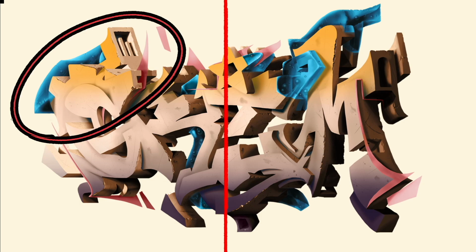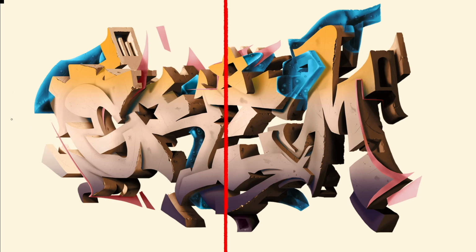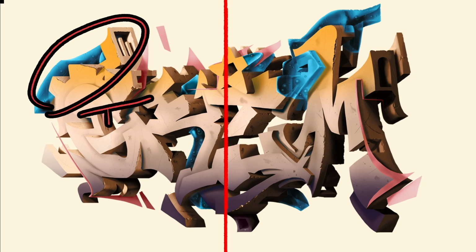On the opposite side of the spectrum, positive space that's higher up can very easily have a lot of weight that can help balance things out. And this is because everything that's below this positive space has to actively hold that weight up.